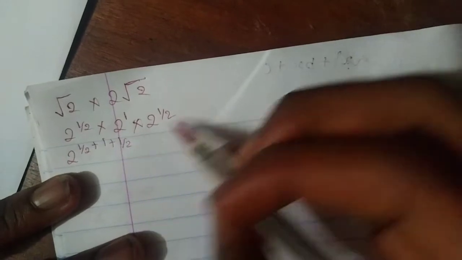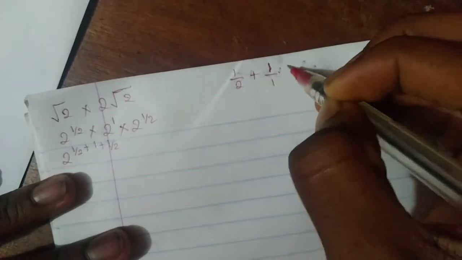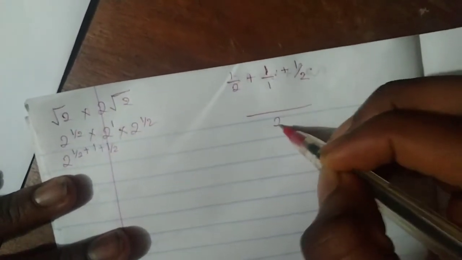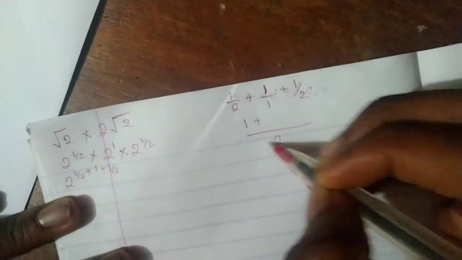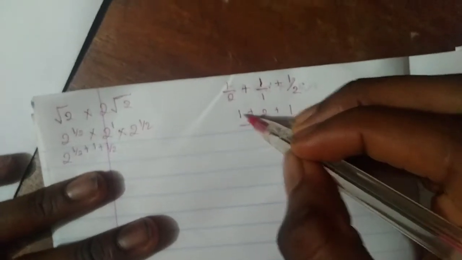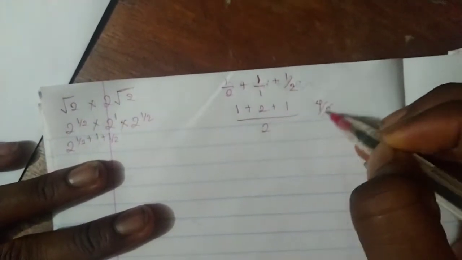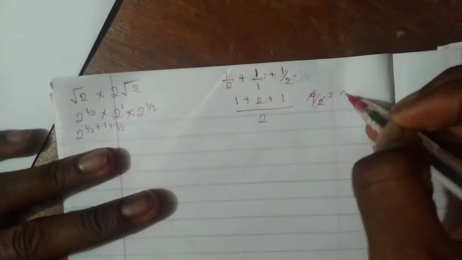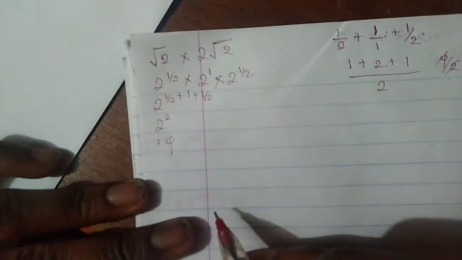So we have to find the LCM and solve the fraction. The LCM is 2. 2 divided by 2 is 1, 1 times 1 is 1. Plus 2 divided by 1 is 2, 2 times 1 is 2. Plus 2 divided by 2 is 1, 1 times 1 is 1. So this is 1 plus 2, that is 3, 3 plus 1, that is 4, all over 2. 4 over 2 is 2, so we have 2 to the power of 2, which is equal to 4.